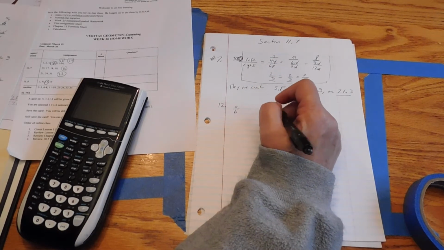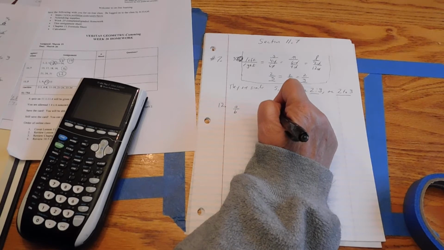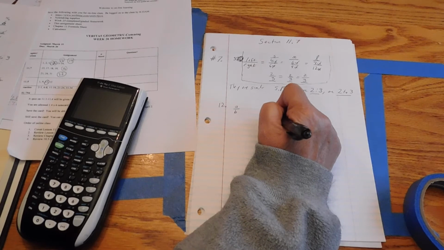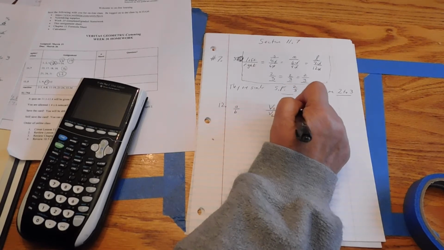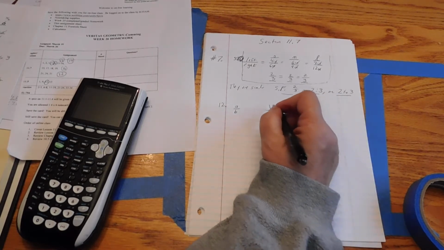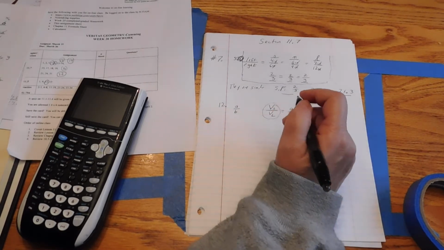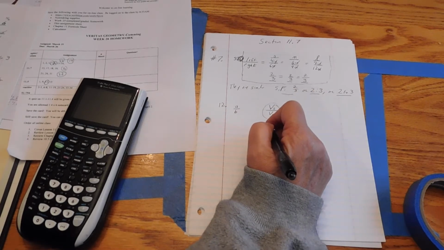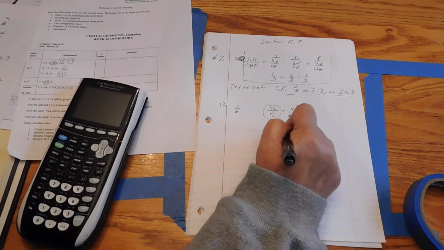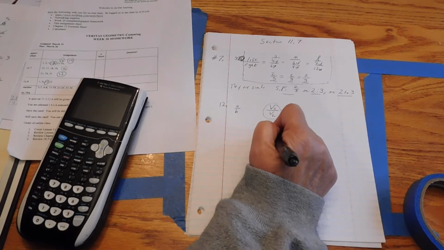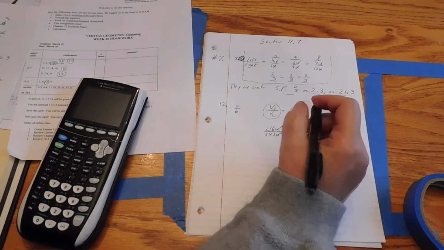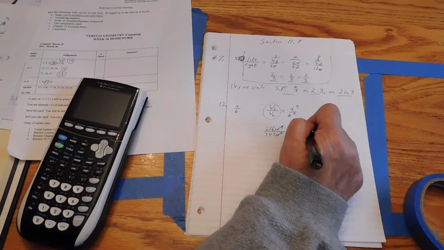But we do know a relationship between volume and scale factor. So we know the volume of the smaller over the volume of the larger equals the scale factor cubed. Okay? And so let's go ahead and simplify this. The volume of the smaller is 216 inches cubed. The volume of the larger is 343. And we're lucky because they made these numbers super simple. So those cross out. And we know that equals a cubed over b cubed.